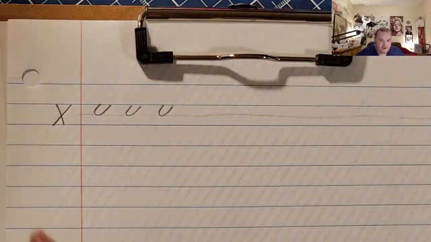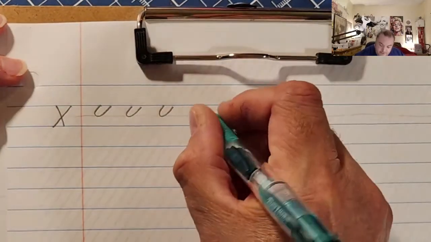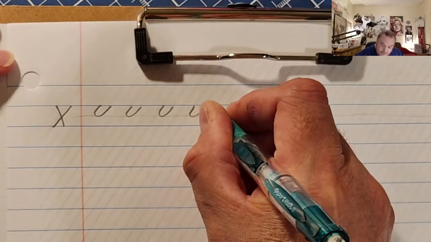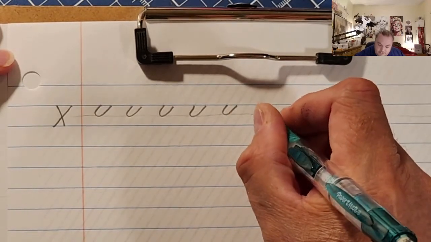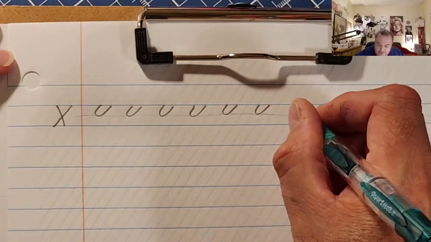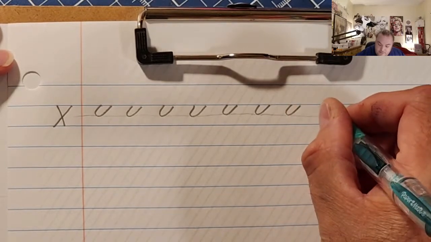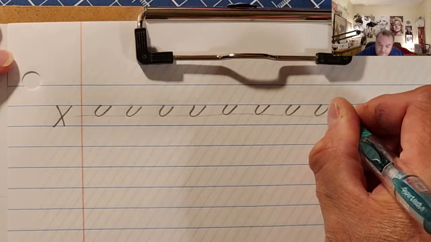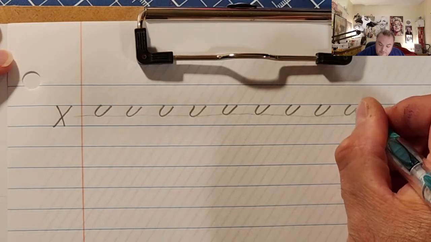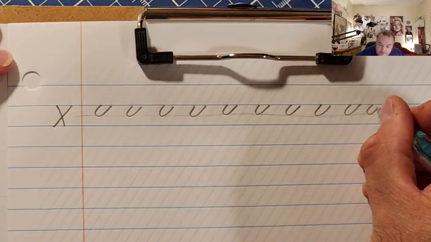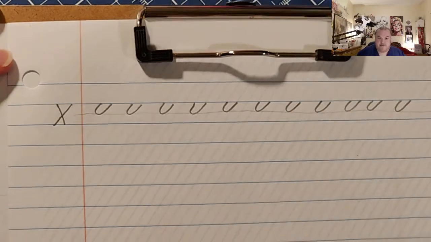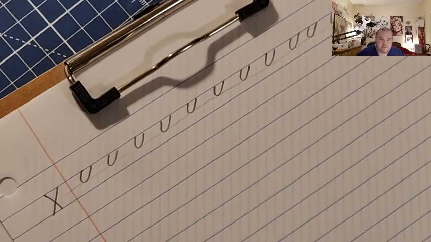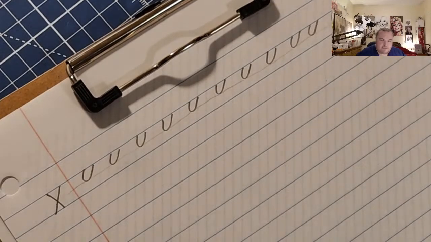So these are just modified connecting strokes. This is just a regular connecting stroke. It's just a little tiny underturn. Come from X height to the quarter, back up to the X height. Quarter, X height, quarter, X height, quarter, X height. And if you look at it from the side, it'll look kind of like a little check mark. But we're not making check marks.